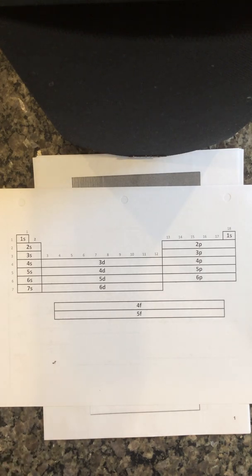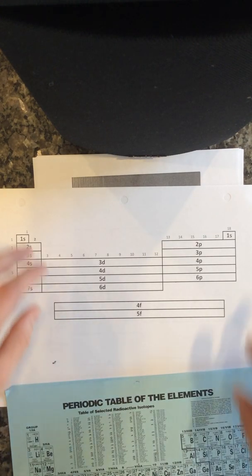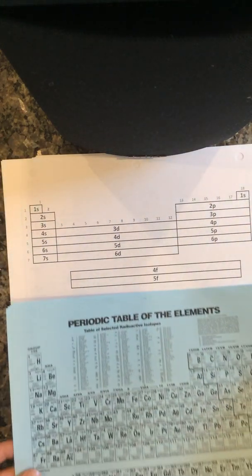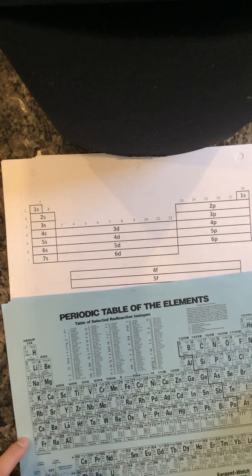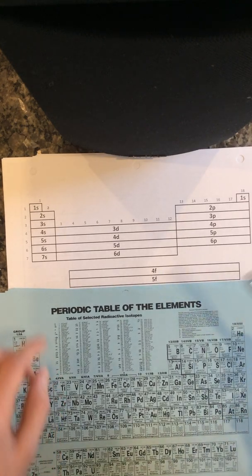This here is our periodic table, and it's all arranged the exact same way. I'll try to get both of these in the picture so we can get a better idea.